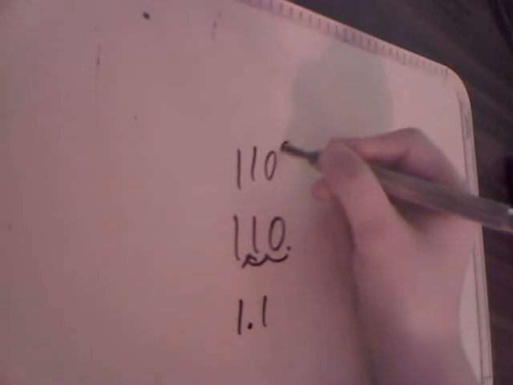This 0 right here is not necessary. It doesn't hurt anything to be there, but it's not needed. So what we're going to do is erase that invisible 0, and now we know that 110% is the same thing as 1.1 as a decimal.